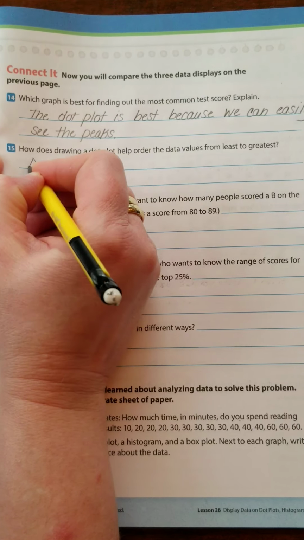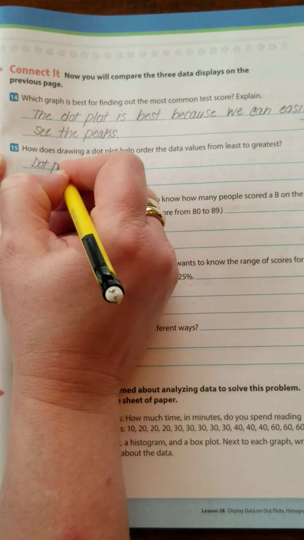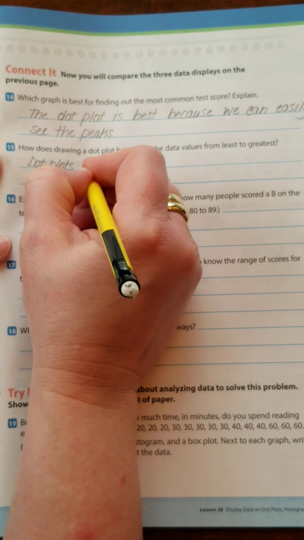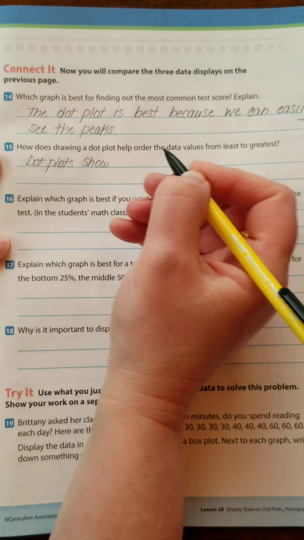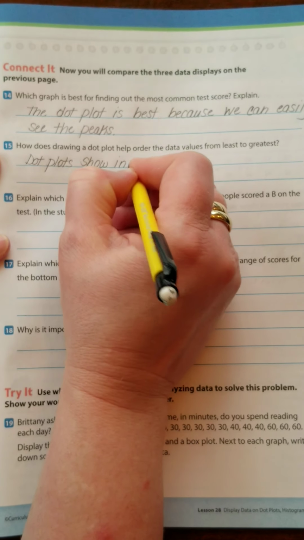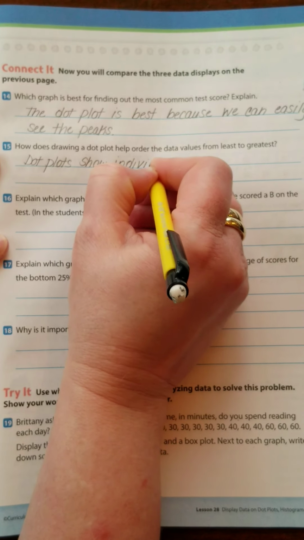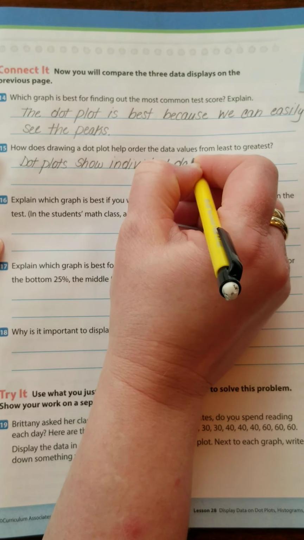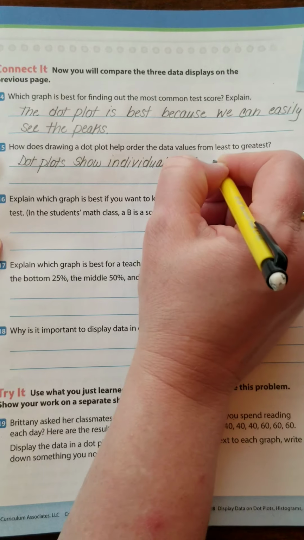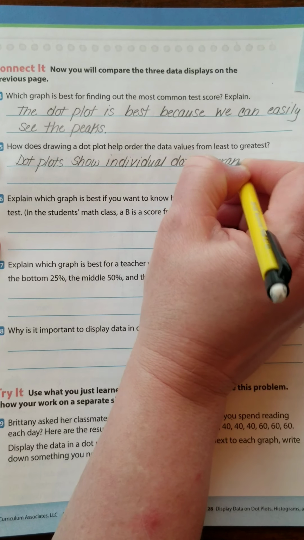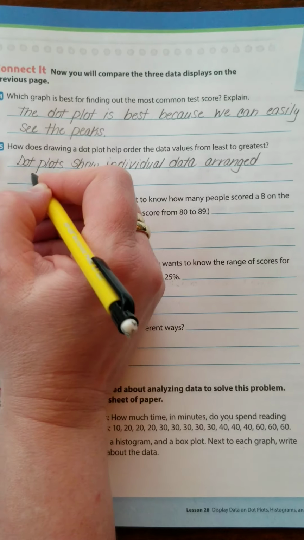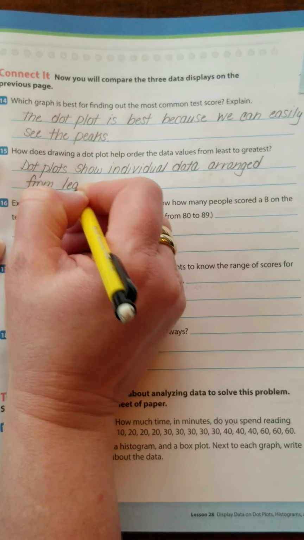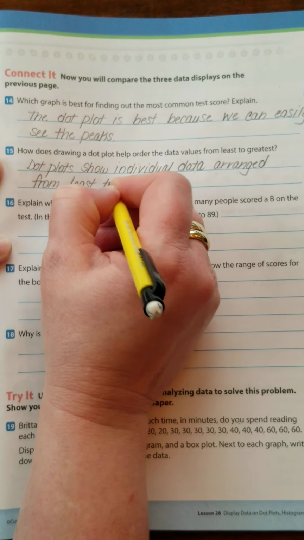Dot plots show individual data or individual data points arranged from least to greatest.